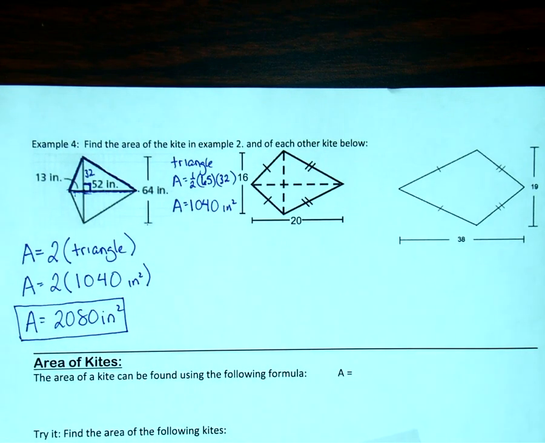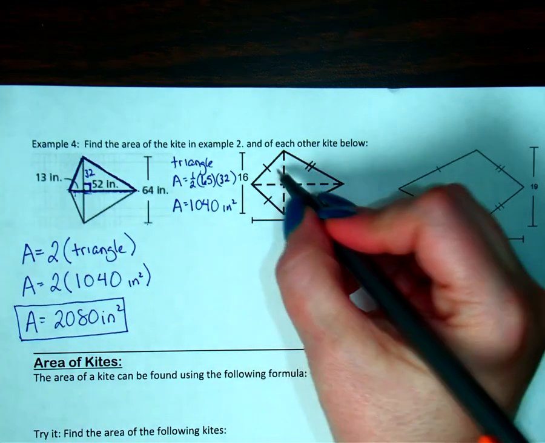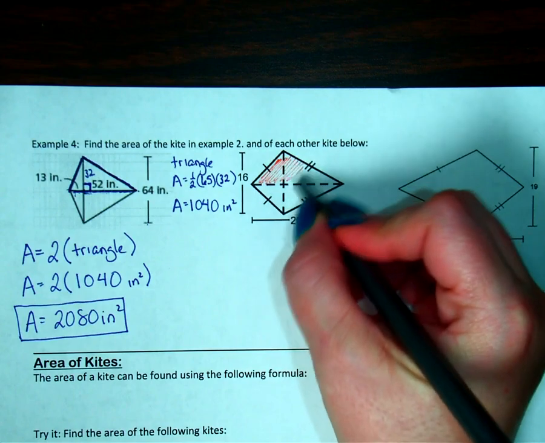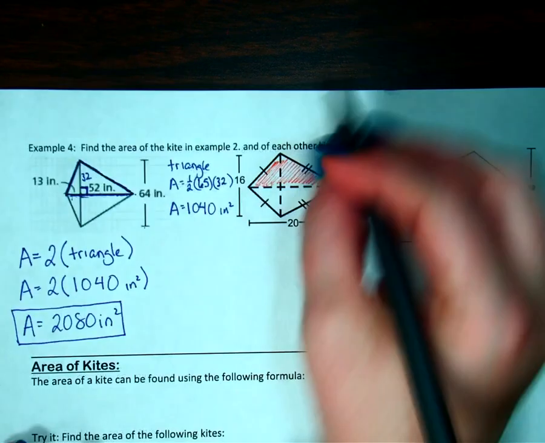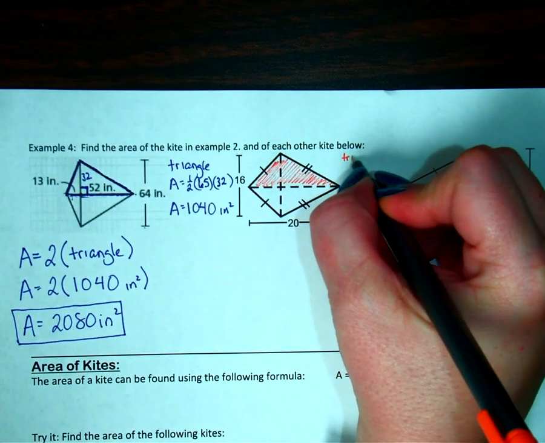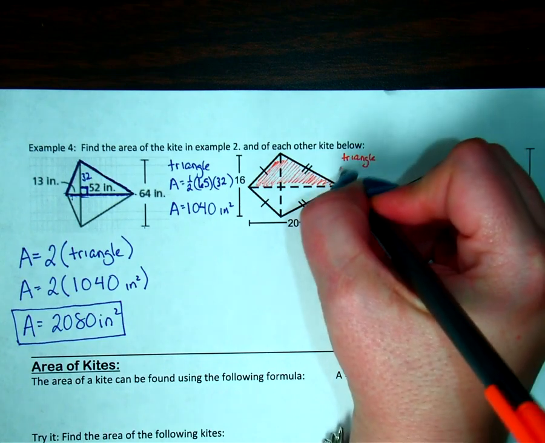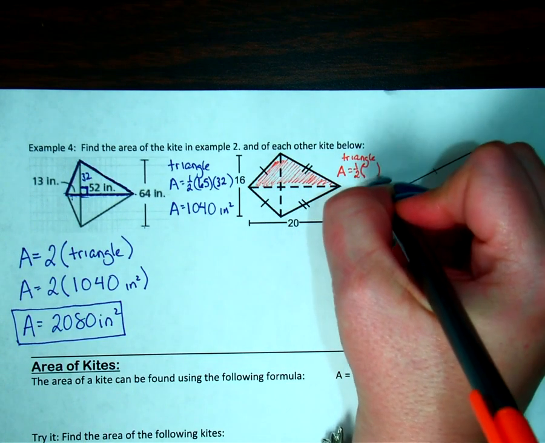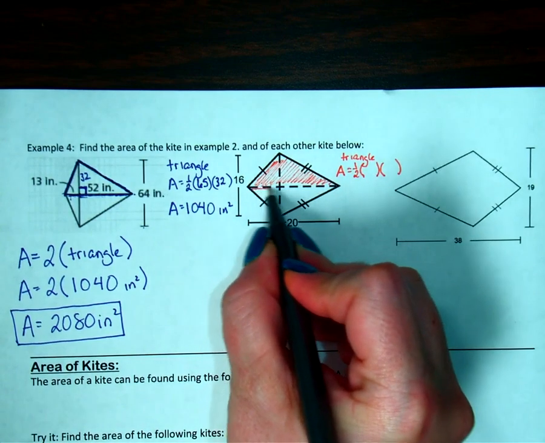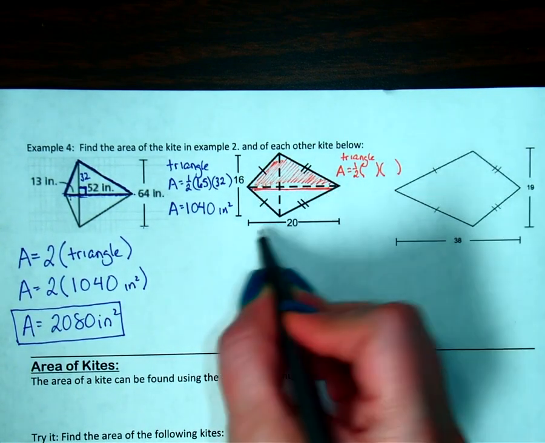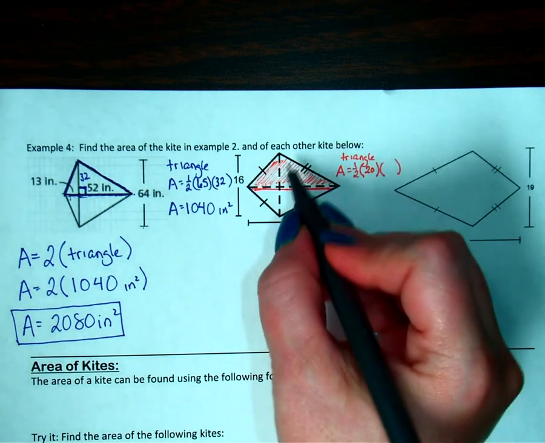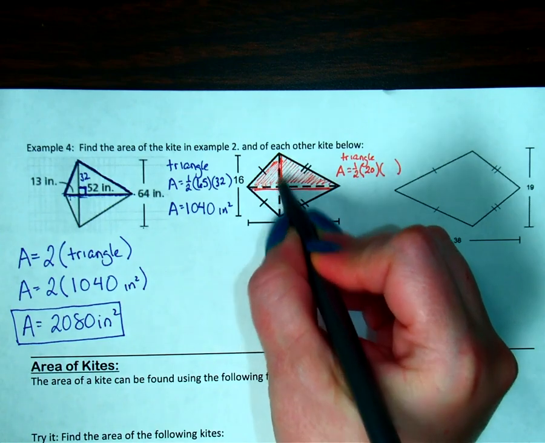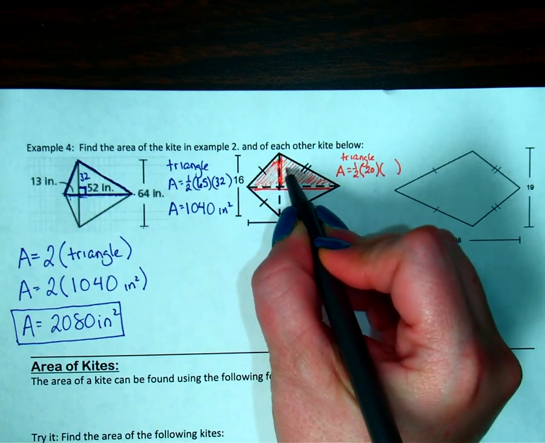Okay, let's look at my second example. On my second example, again, I'm going to do the same thing. I'm going to look at just the top triangle, and then I know I'm going to double it, and that's going to give me my whole area. Okay, so just the top triangle is going to be area equals 1/2 the base times the height. My base, all the way across the bottom here of this triangle, is one of my diagonals. It's my top to tail diagonal, 20. And then the other one is going to be half of my side to side diagonal, which is going to be 8.